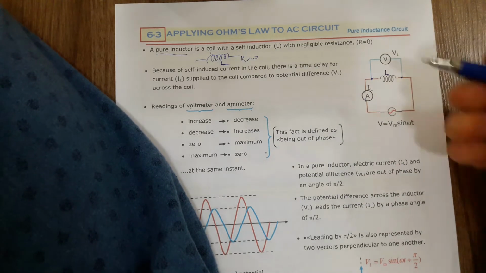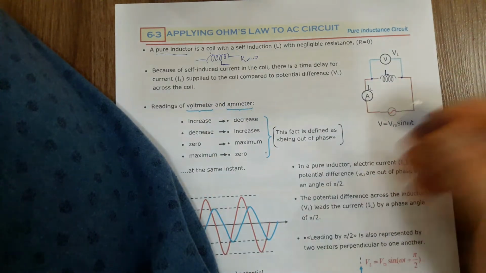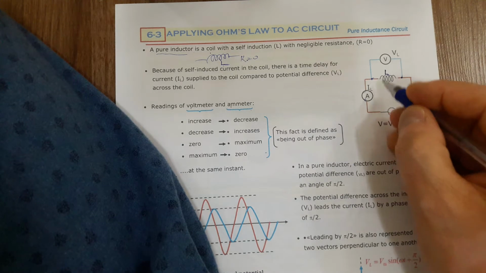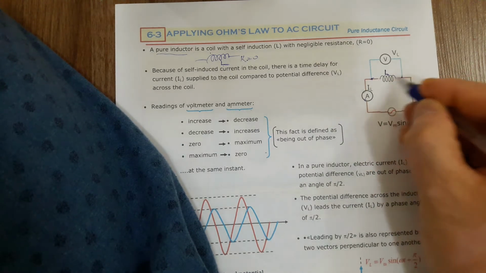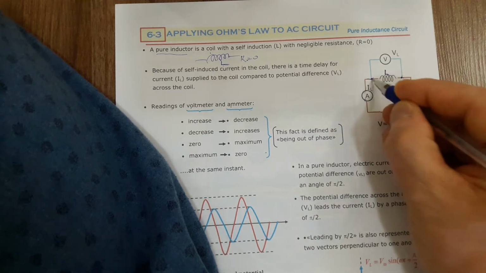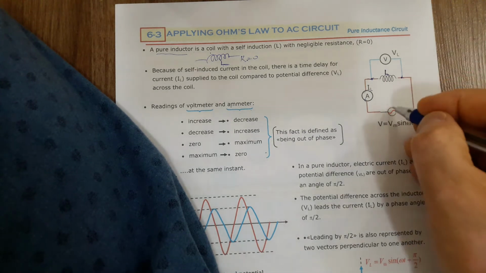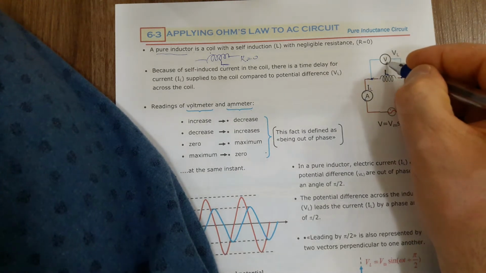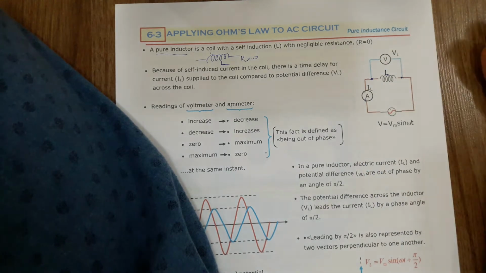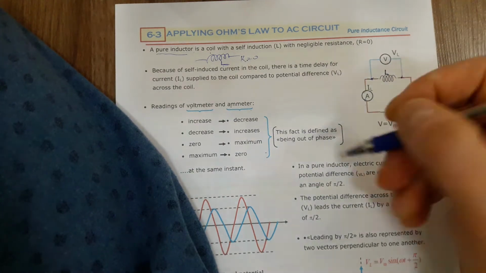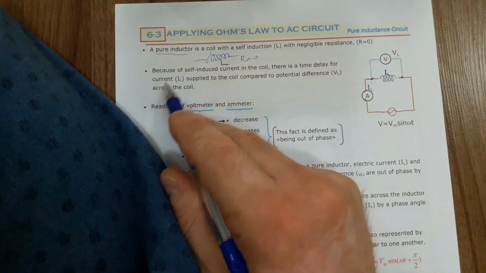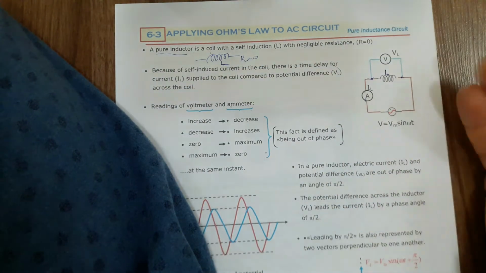That's why when you start the circuit, the potential difference between the terminals of the coil gets its maximum value. As soon as this becomes maximum, that becomes maximum. However, the electric current cannot become maximum because of the self-induced current. This part is not explained in your book, but the reason is this.